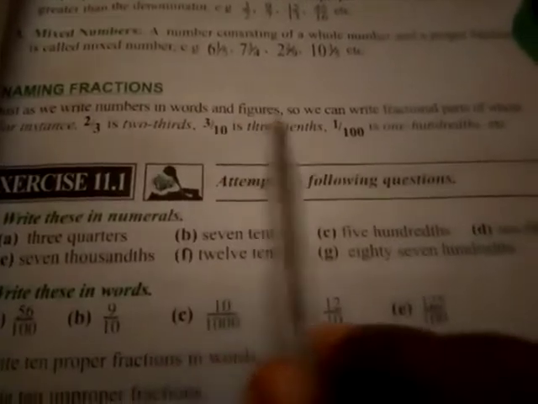Let's look at naming of fractions. Just as we write numbers in words, we can write the number 1 in English, in words, and when I have 2, I can write two. So for naming of fractions, just as we write numbers in words and figures, we can write a fraction part of a whole.